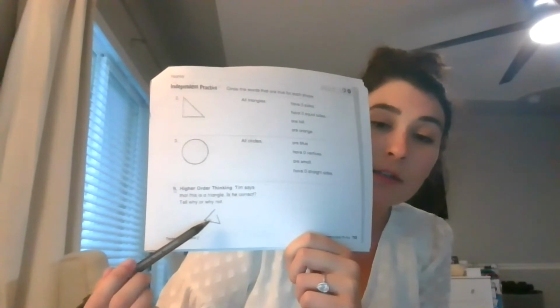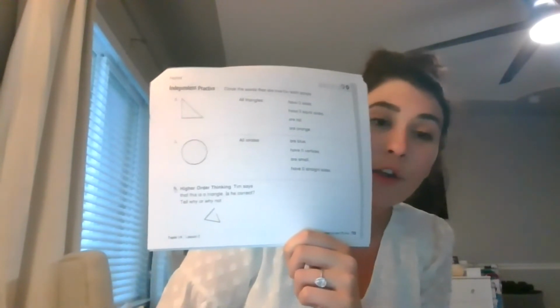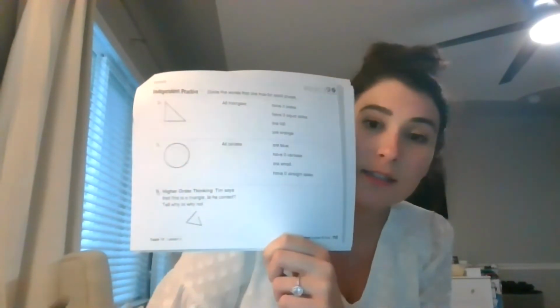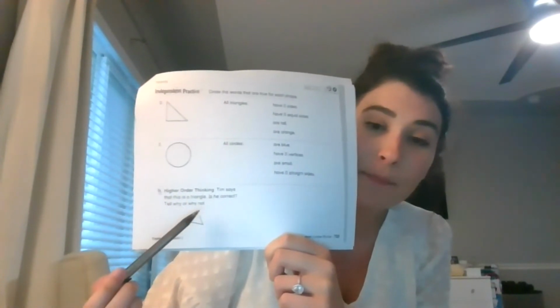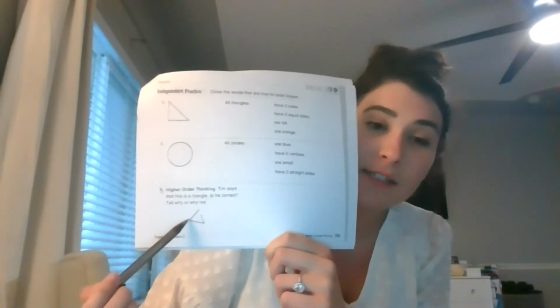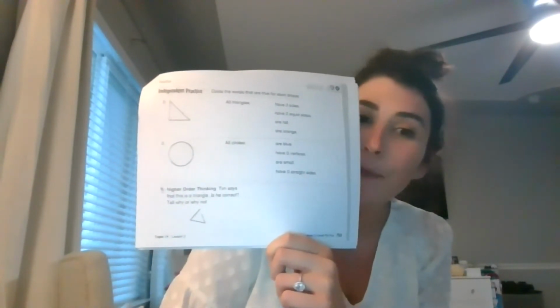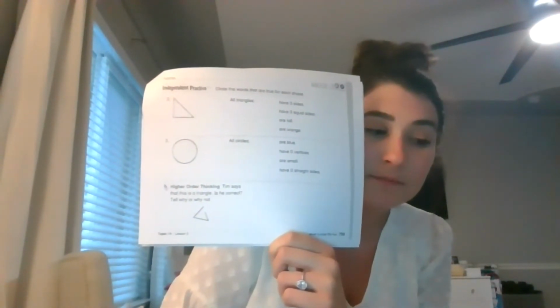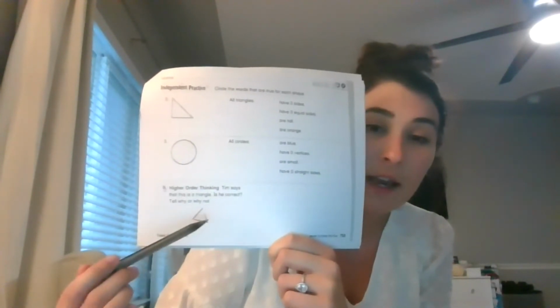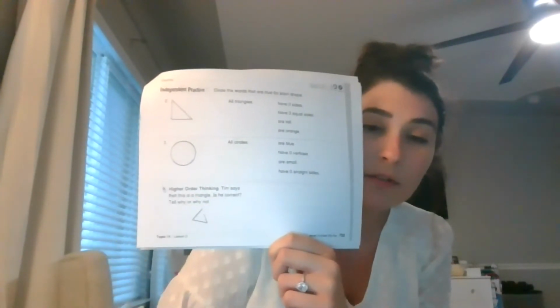So 1, 2, 3. Does it have 3 vertices? Remember, vertices are corners. So we have 1, 2. Nope, not 3. And is it a closed shape? No, it has this opening. So no, Tim is not correct.